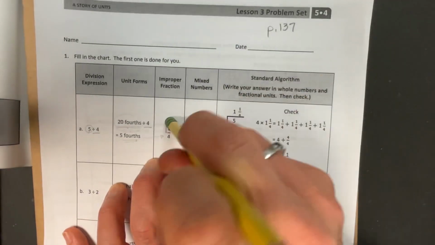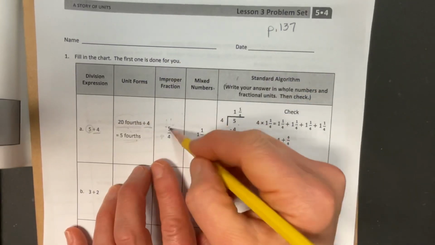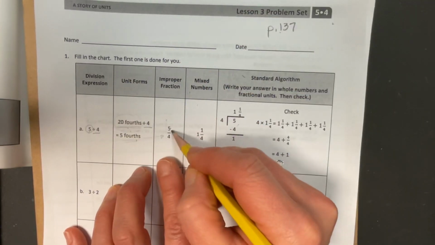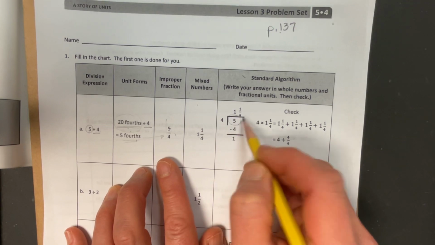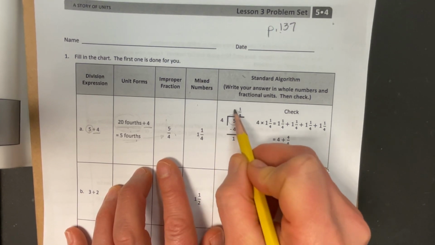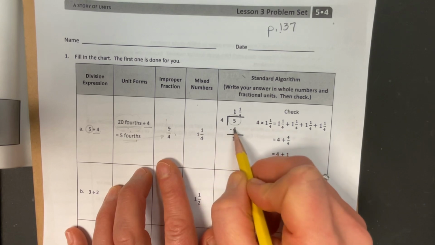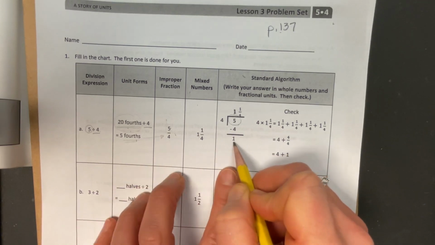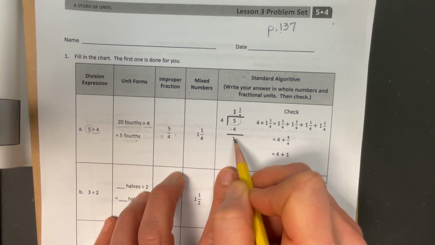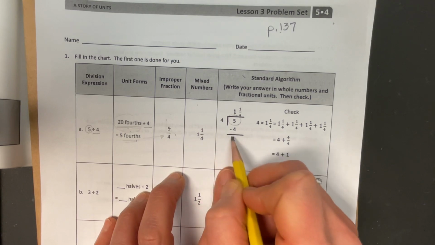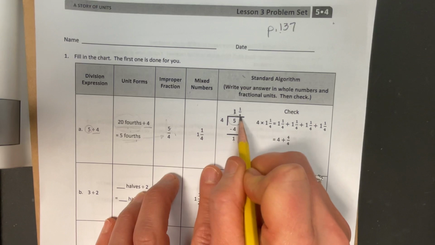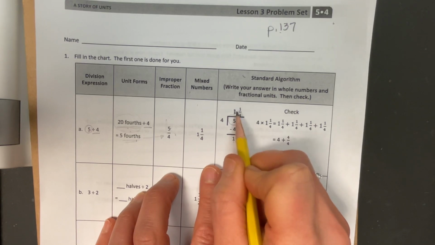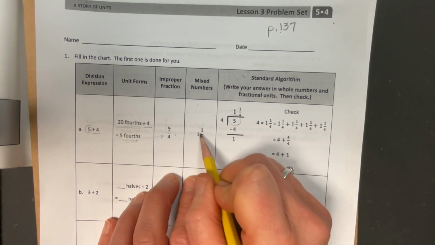Remember, the top number, your numerator, is your dividend. It's the one that goes in the den. So 4 goes into 5 one time. 1 times 4 is 4. And then how many are left? 1 is left, so it's 1/4. You always put it over the divisor. Remember, we had fourths, so that should be the denominator. 1 and 1/4, and that's what your mixed number will be.